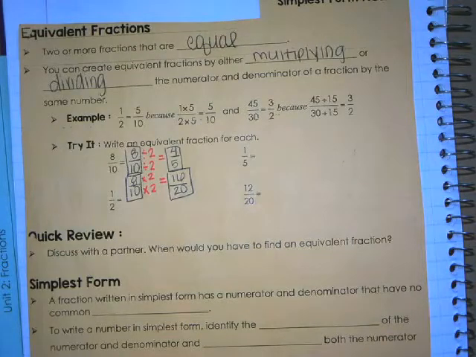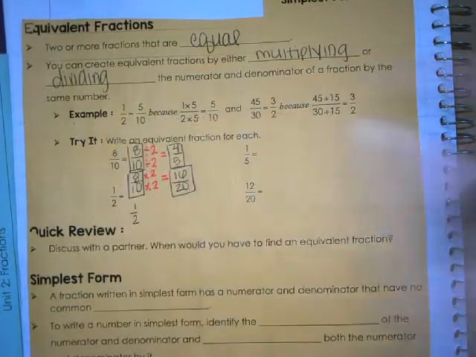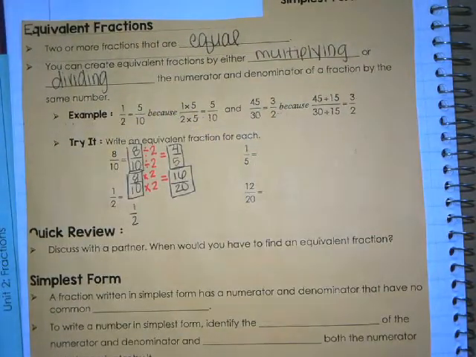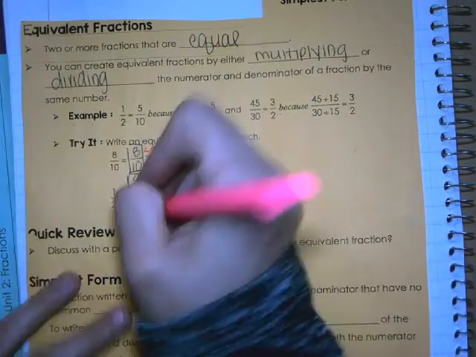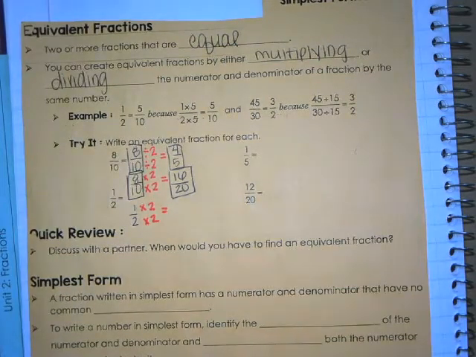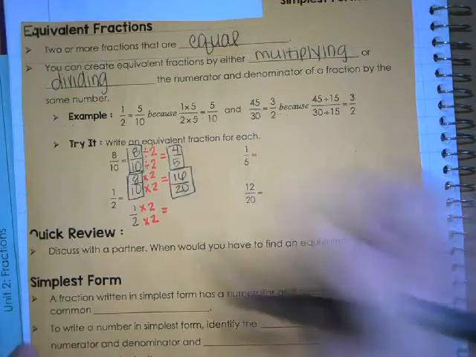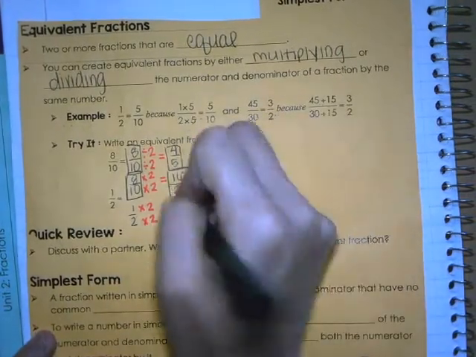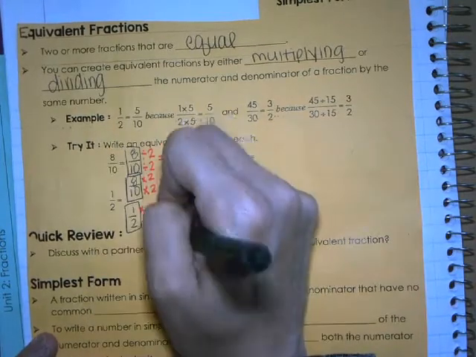Not necessarily. Let's look at 1/2. Can I divide anything out of 1 and 2? So I can't divide here, can I? What's the only thing I can do? Multiply. So if I have 1/2, somebody raise your hand and tell me a number they want to multiply by. Eva. 2. Whatever you do to the top, you must do to the bottom. I don't care what numbers you're multiplying by as long as it is exactly the same. Everyone, 1 times 2 is? 2 times 2 is? So 1/2 is the same as 2/4.